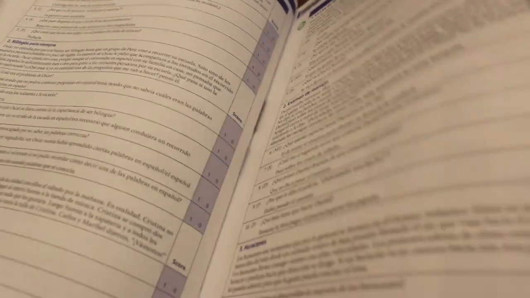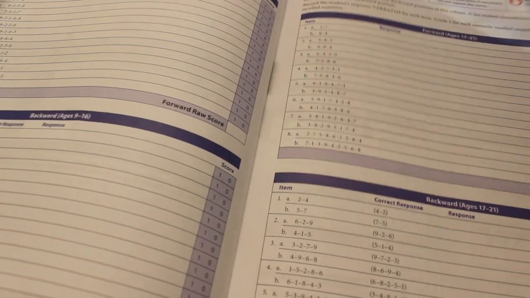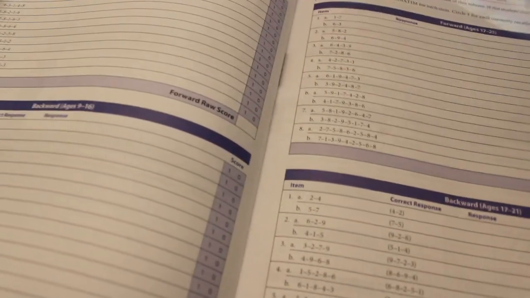So then that's typically the end. I typically don't look at any of the other ones, like repetición de números. I don't do that. I think that's more of a memory test. A lot of these at the end are more memory.